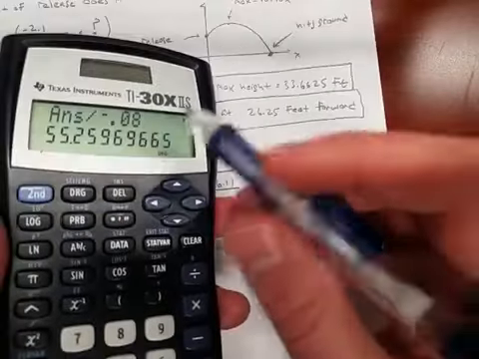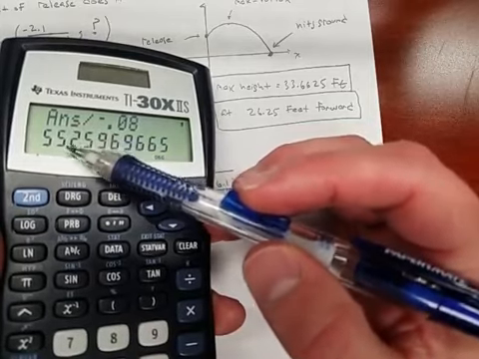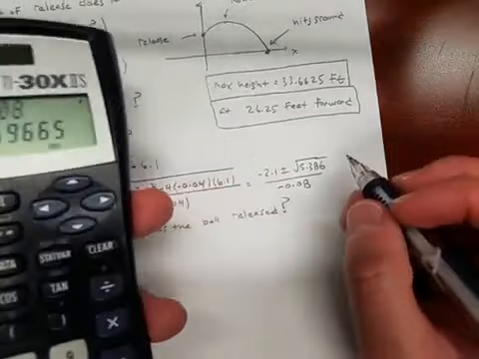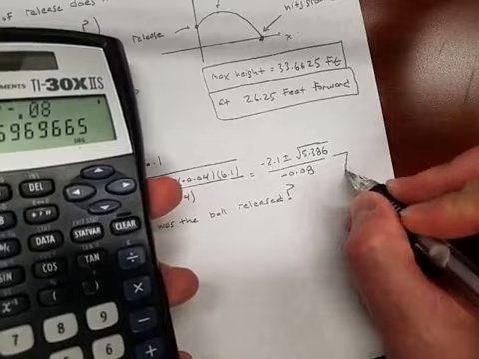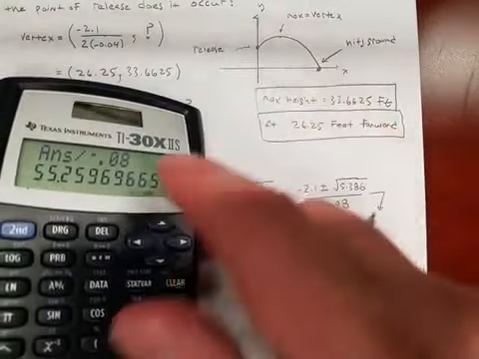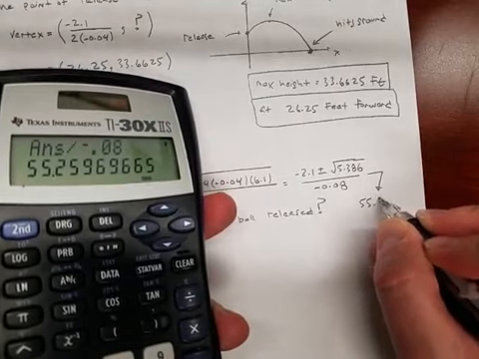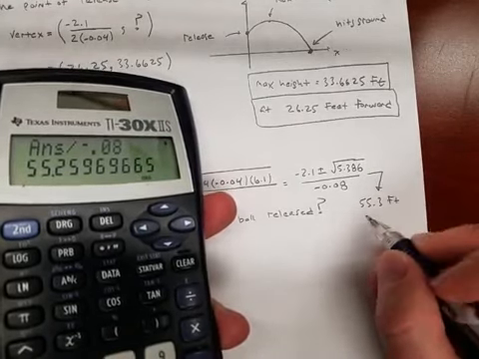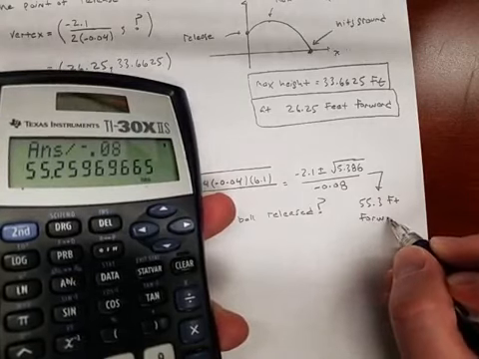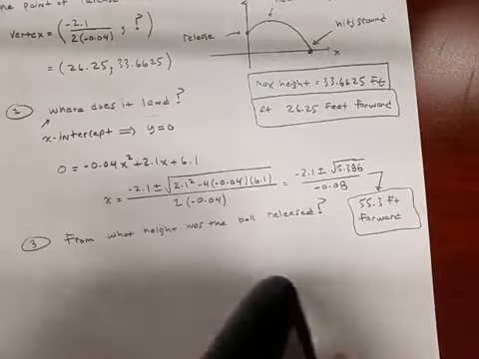Now, there should be instructions for the question about rounding, and maybe it will say round to the nearest tenth, and that's going to be 55.3. Okay, so where does it land? It lands about 55.3 feet in front of you. Or we can say 55.3 feet forward. That's where it lands.